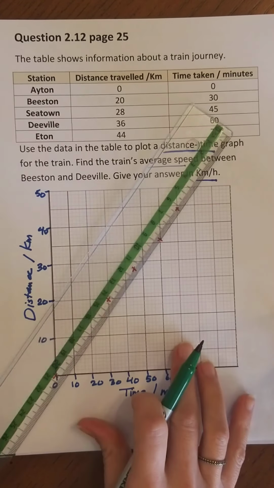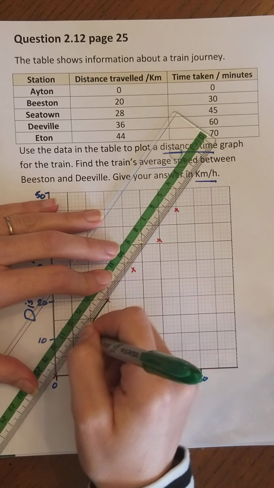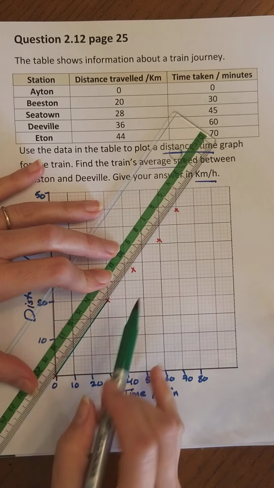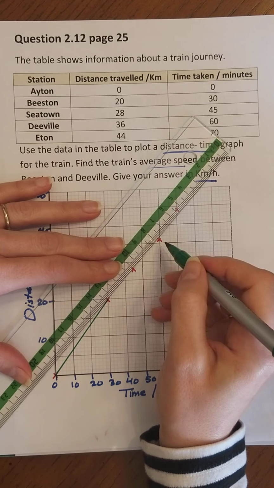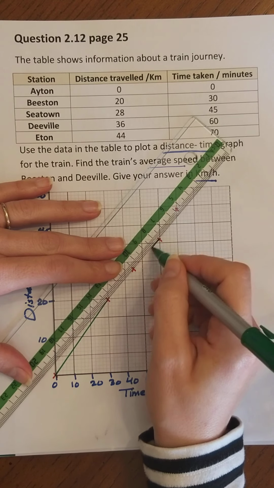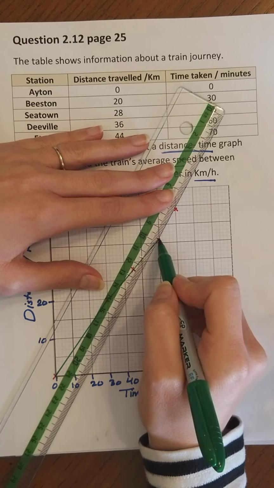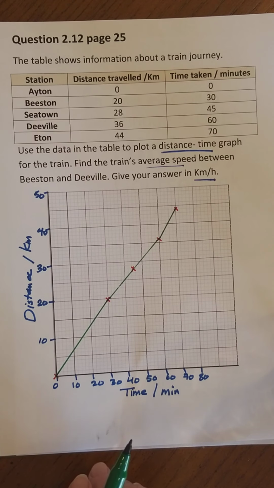Straight lines with a ruler. Speed is changing, so it's not a straight line. We have different sections in this graph. Okay, so this is our distance time graph for this journey.